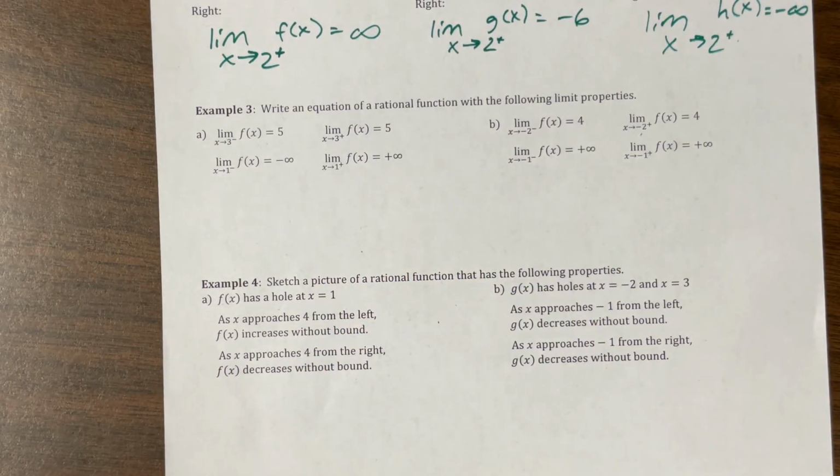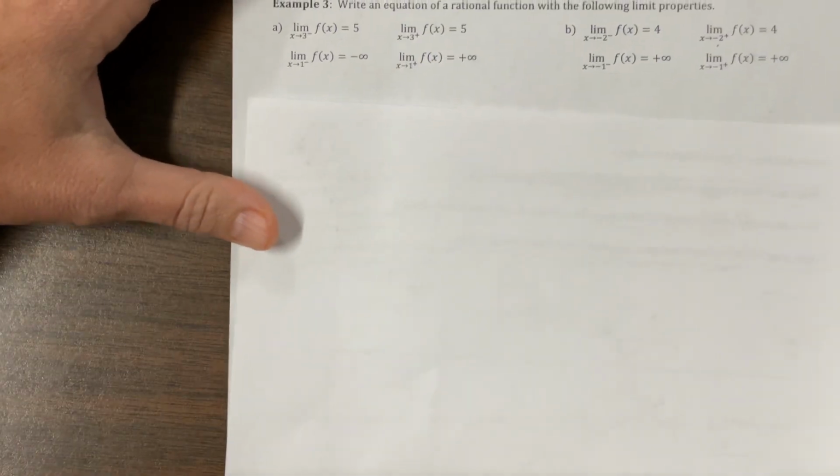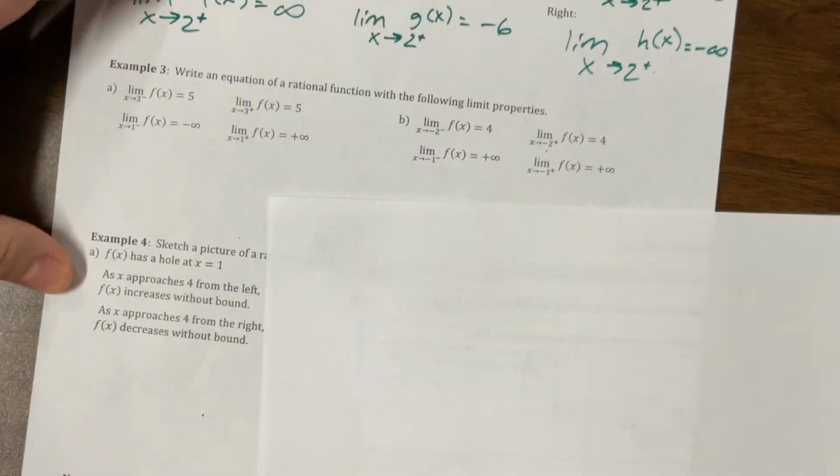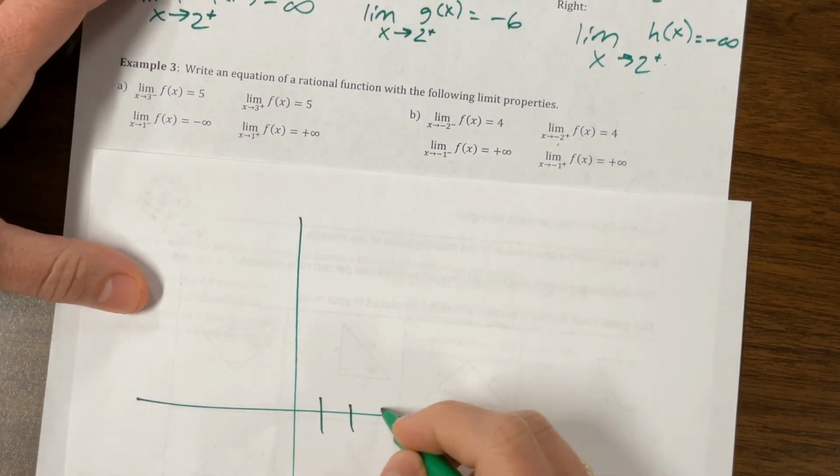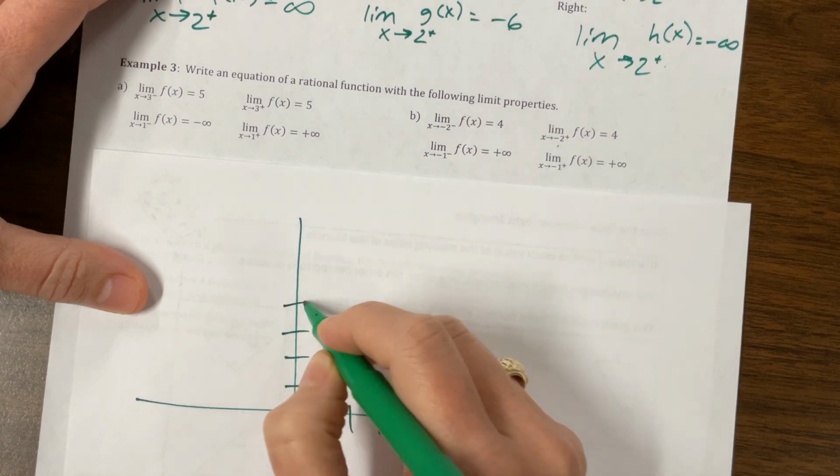I want more space to write, so let me grab some scratch paper. Okay, looking at this one, let's first draw what we're talking about and then see how we go. Basically we have the point (3, 5).